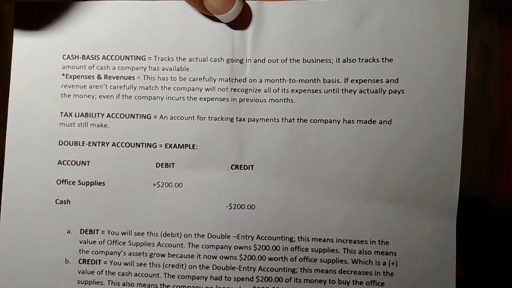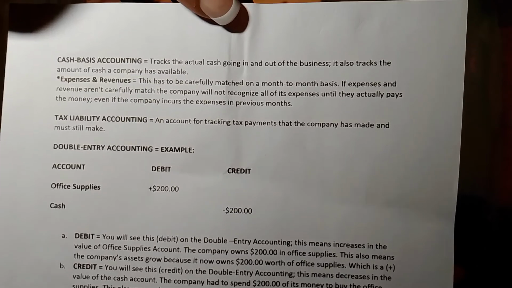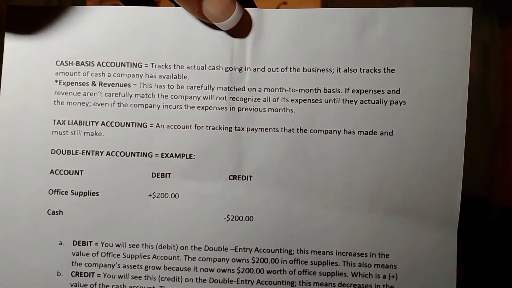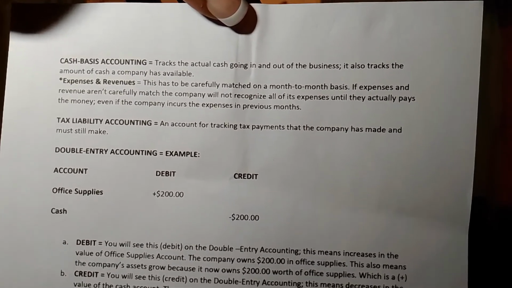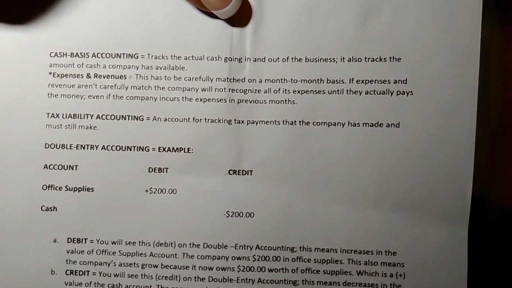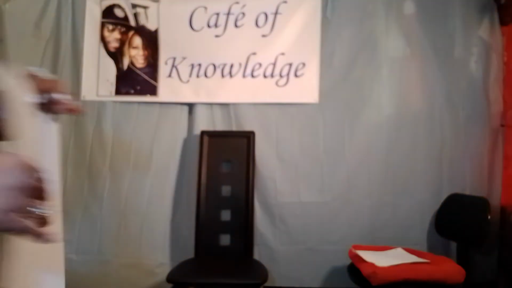So now you took $200 out of the bank just to buy those supplies. That means your credit side is minus $200. Okay, so that's how you do that. Now that's how you do double entry accounting, and that's how you should be doing your paperwork.